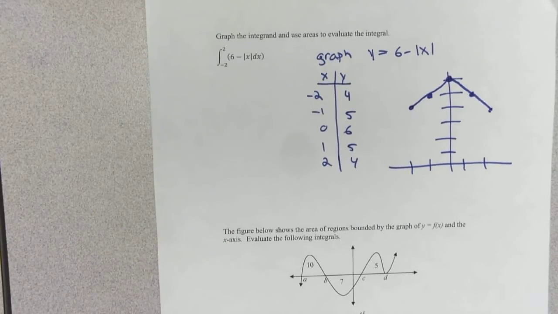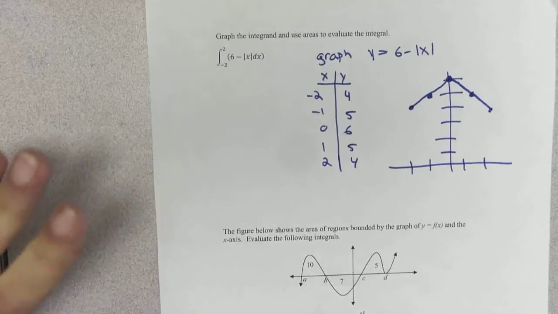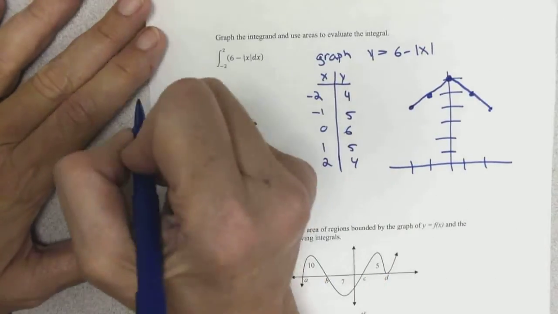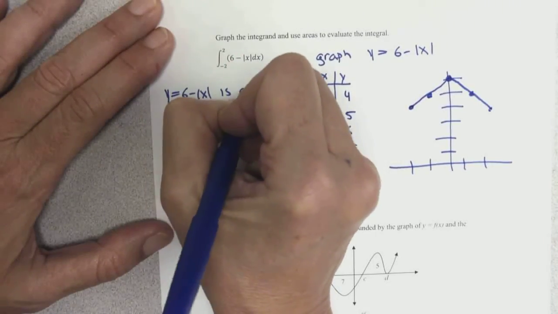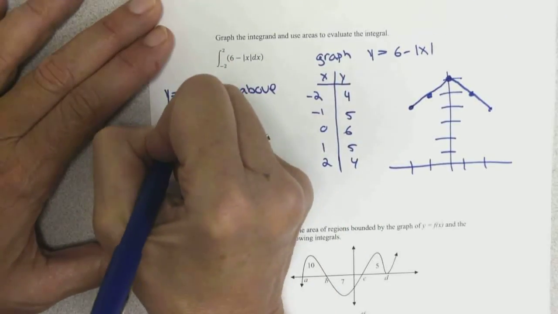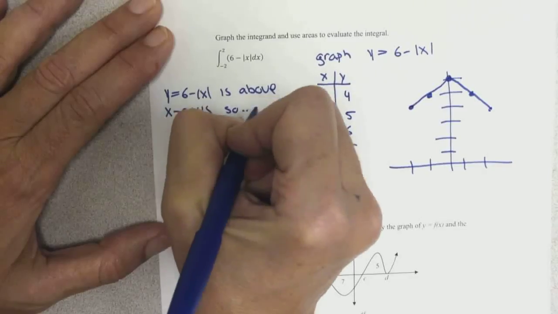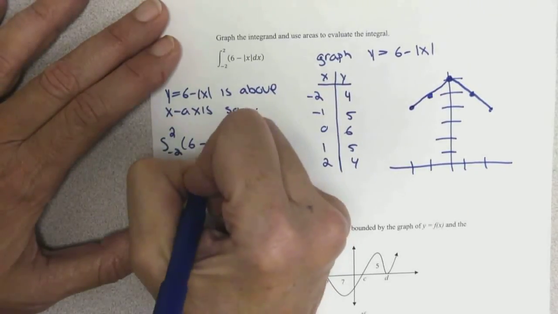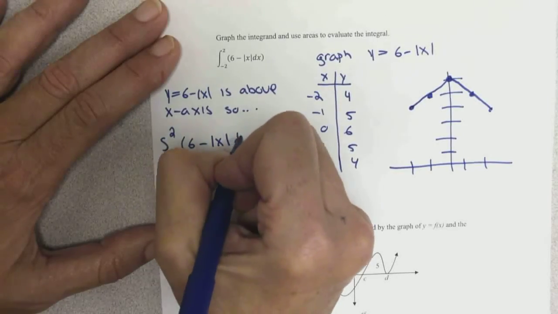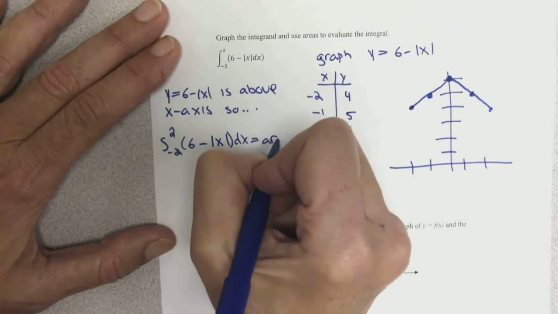And it says use the graph and use areas to evaluate the integral. Since this is above the x-axis, this integral equals the area.